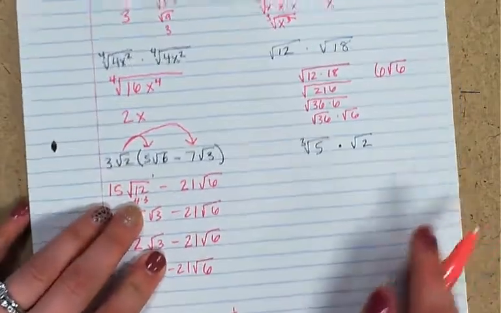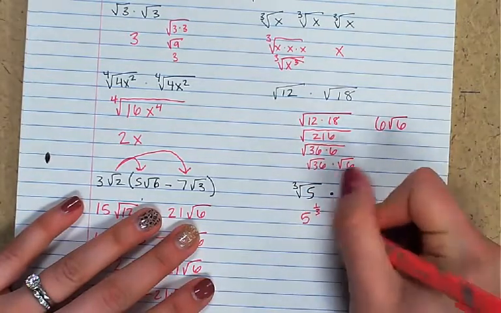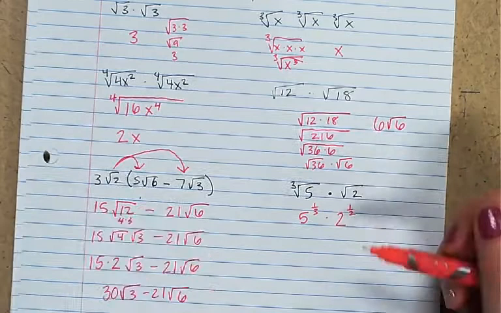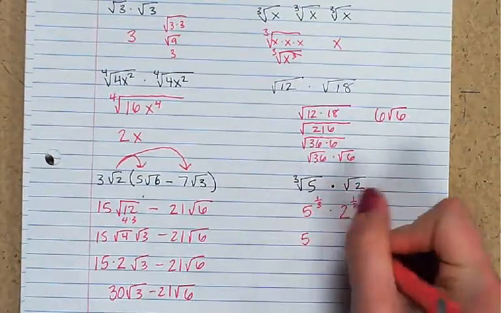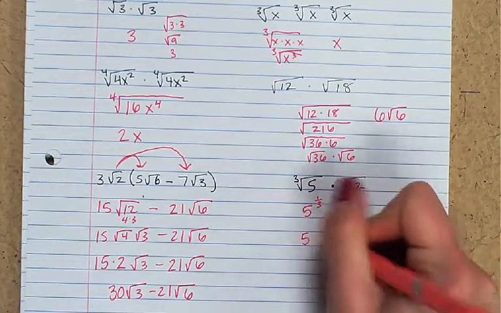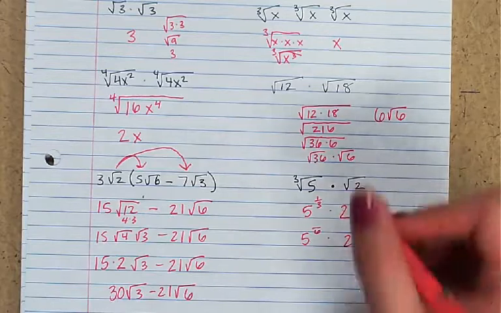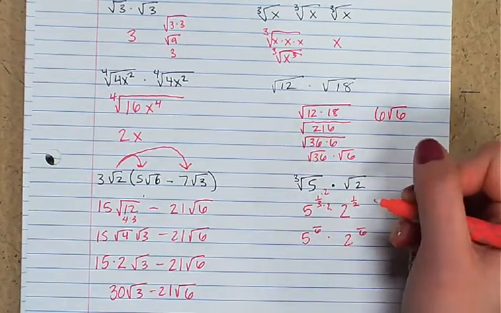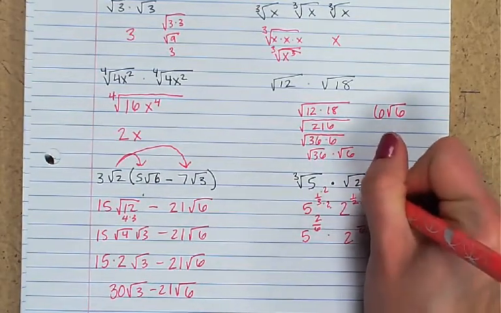Here we have the cube root of 5, so I'm going to rewrite that as 5 to the power of 1/3 times the square root of 2, so 2 to the power of 1/2. We have to get common denominators. The least common multiple of 3 and 2 is 6, so I need both of these to be 6s on the bottom. To make this a 6, I had to multiply it by 2. Whatever you do to the bottom, you do to the top, so this is 2/6. For this one, we multiply the top and bottom by 3.